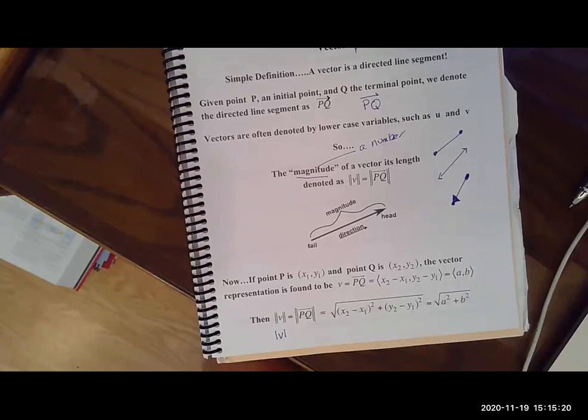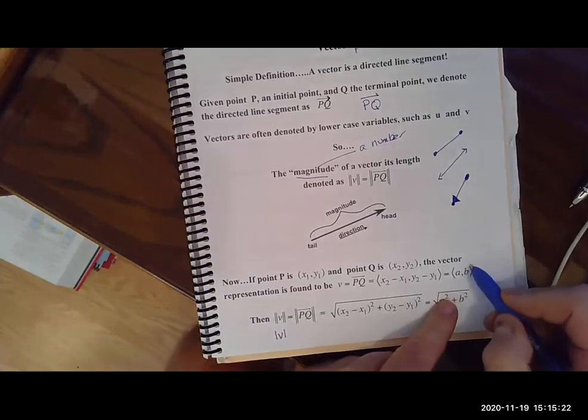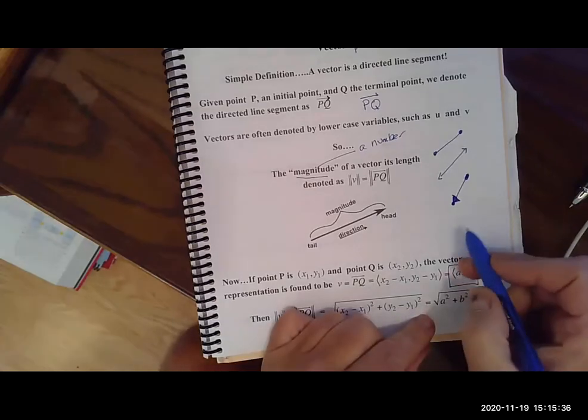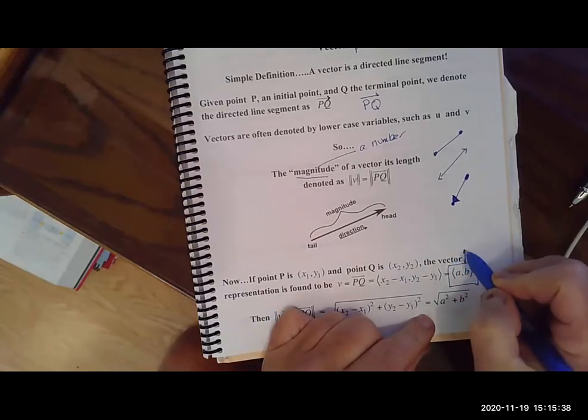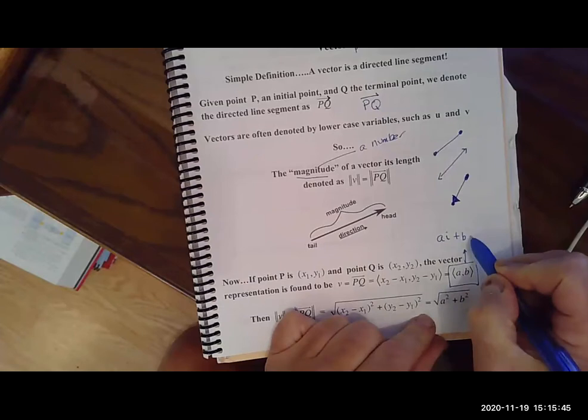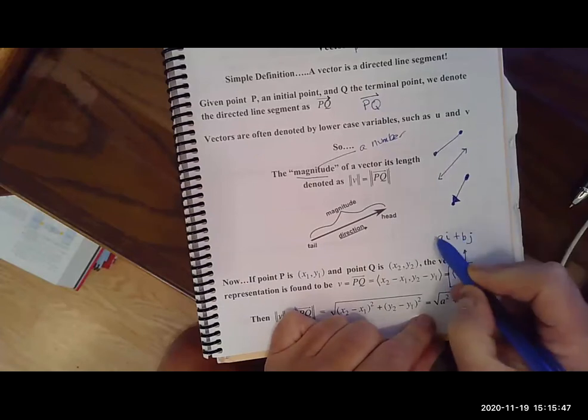Vector language, though, you're going to have two different ways. Here's one way. That's called component form, vector component form. It's pointy brackets with a comma between a, b, whatever those are. Or you're going to have what's called the ij form, so you'd have ai plus bj. That's another form.